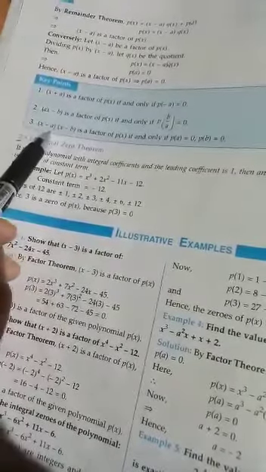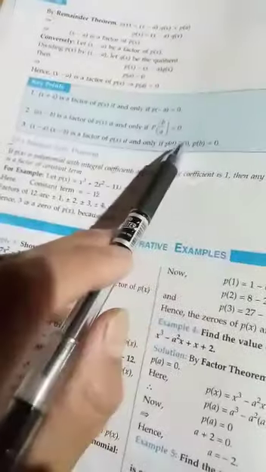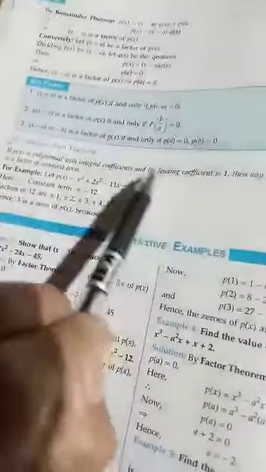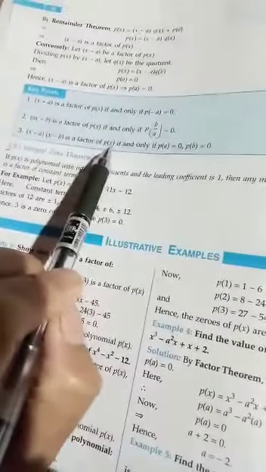Then here you have to find two remainders. One in place of x you replace a, another you replace b. If you get both cases equal to 0, then both these factors will be factors of p(x). If they are not equal to zero, they are not factors.